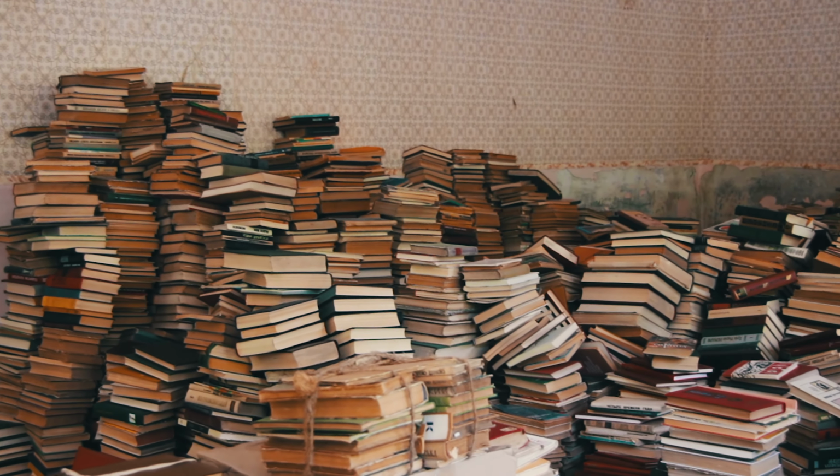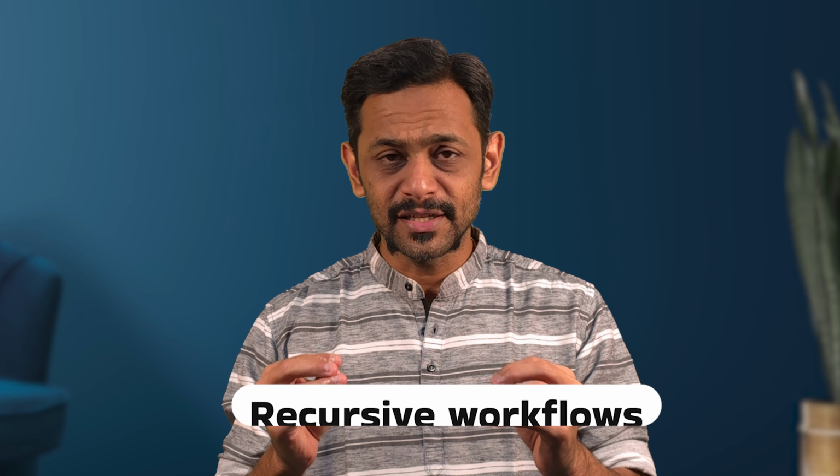Imagine this, you are organizing a bookshelf and there are hundreds of books scattered all over the place. Now instead of sorting them all at once, you pick one up, decide where it goes, and then you move on to the next one. A similar functionality in Bubble is called Recursive Workflow.